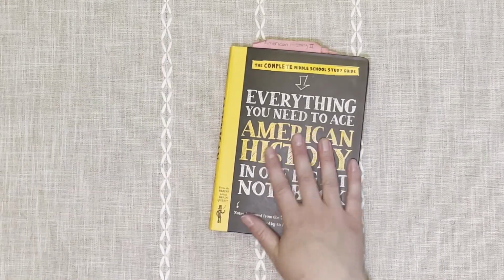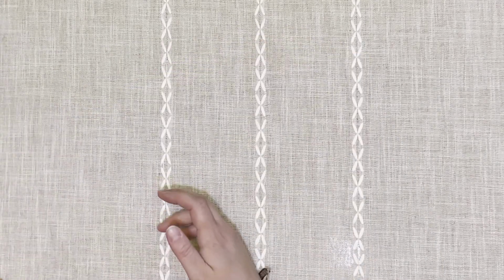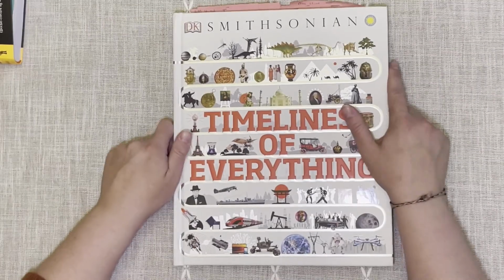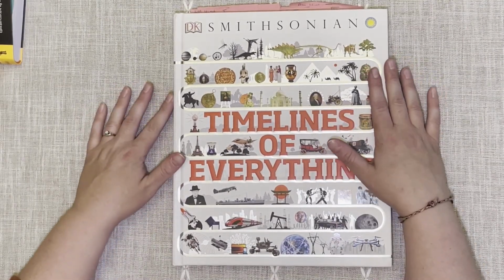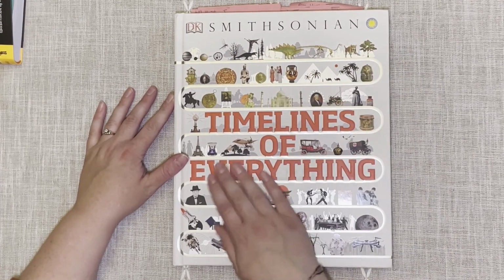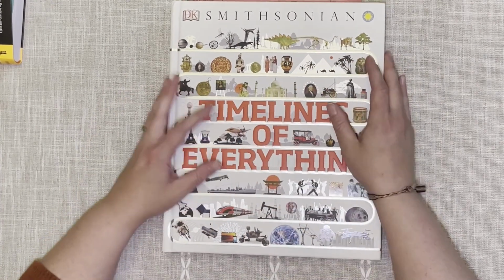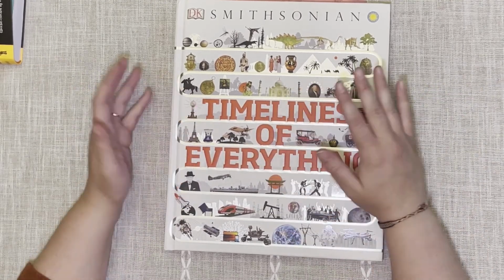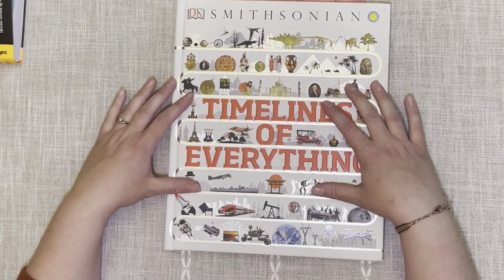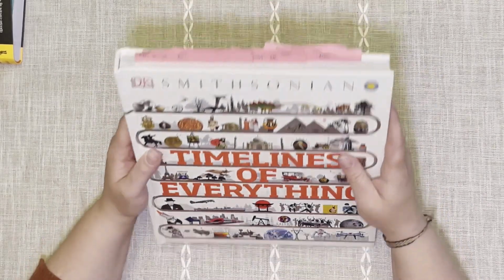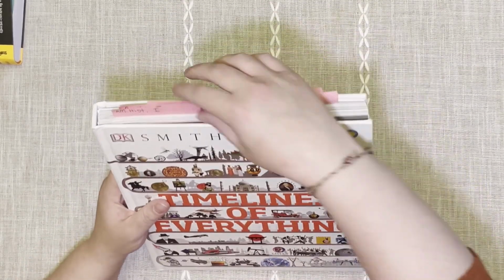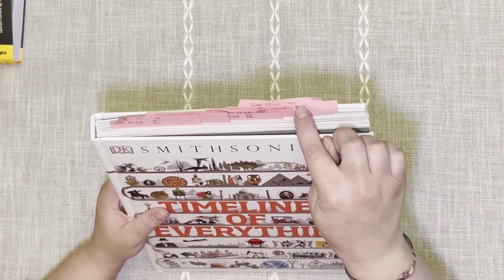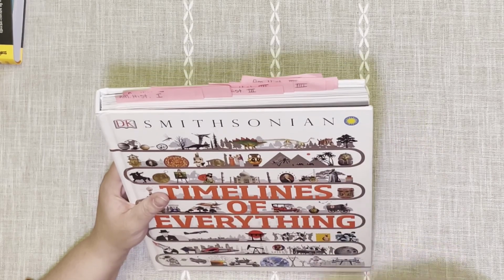So the next book that I do want to talk about is a reference book. It's a picture reference book. It's by the Smithsonian. It's Timelines of Everything. Now this is history in general. It encompasses all history, not just American history. So what I do, and hopefully you can see this, I use Post-it notes, and I go through ahead of time, and I Post-it note where we're going to be using.